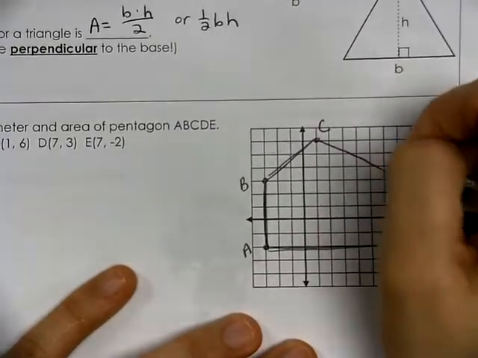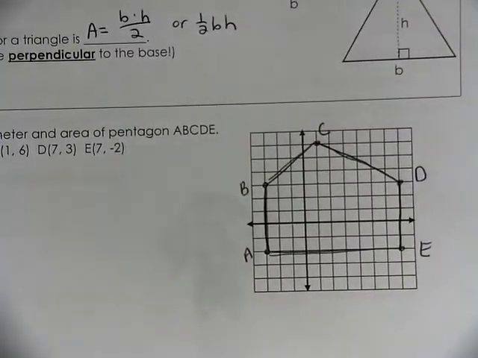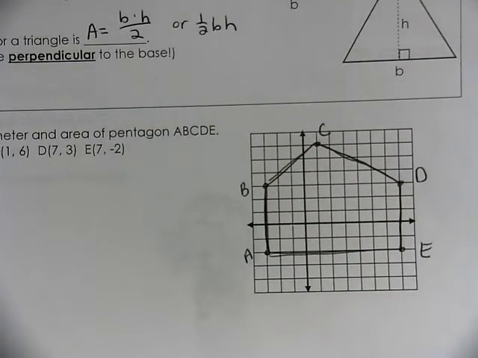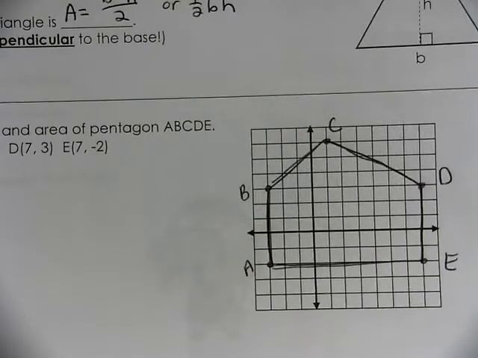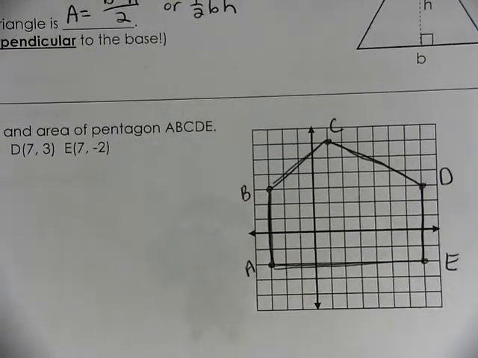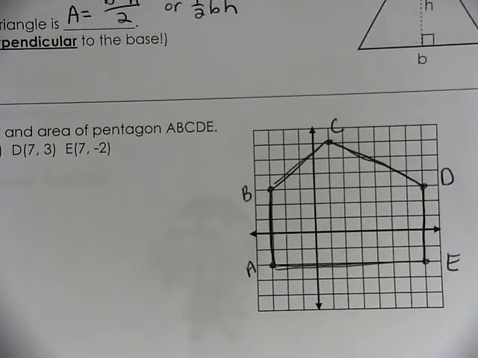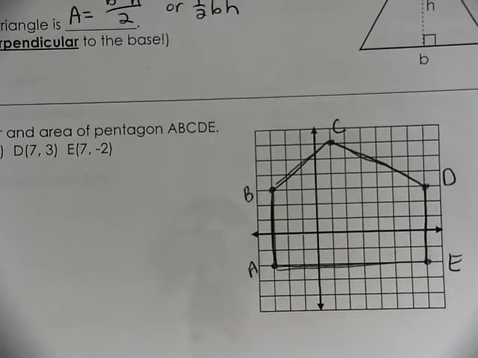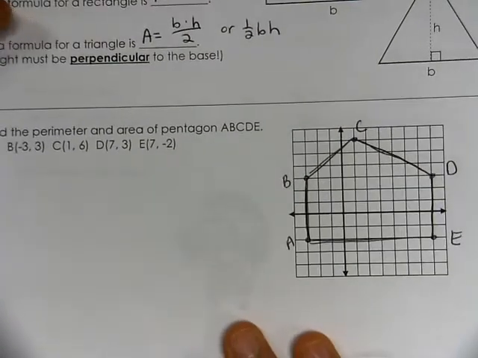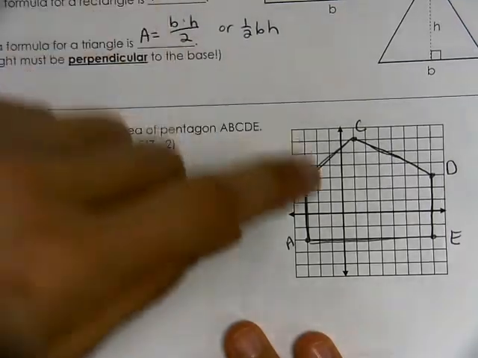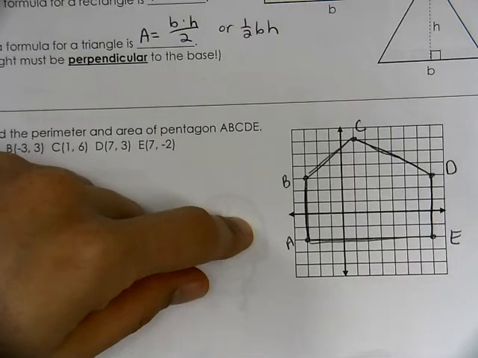There's an E. We're going past just four-sided figures now. So, it is a pentagon. Kind of looks a little bit like a house. The question is, find the perimeter and the area of this picture. So let's do perimeter first.